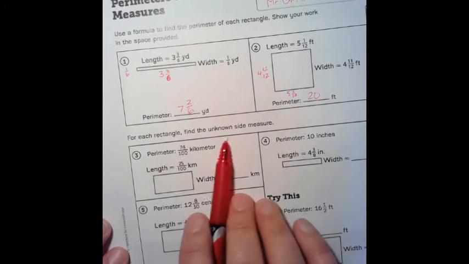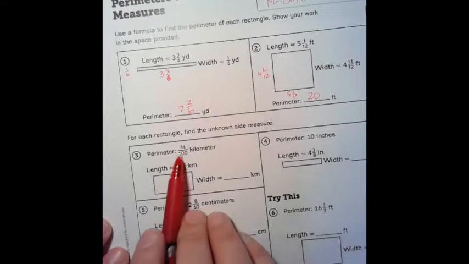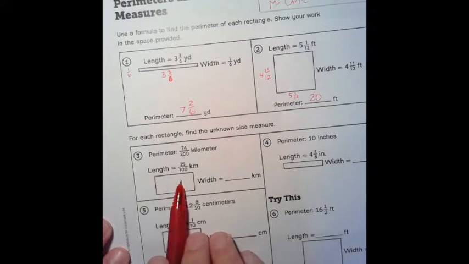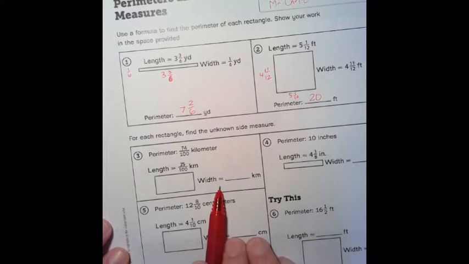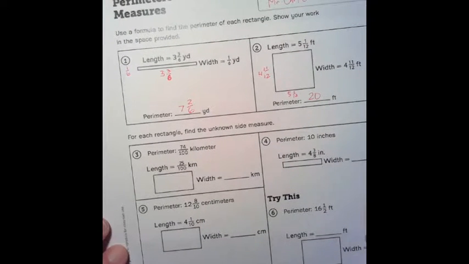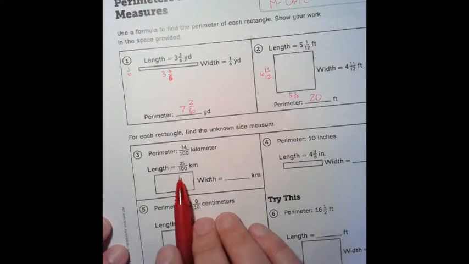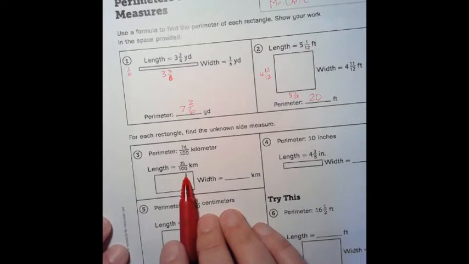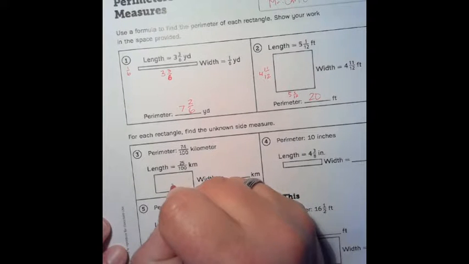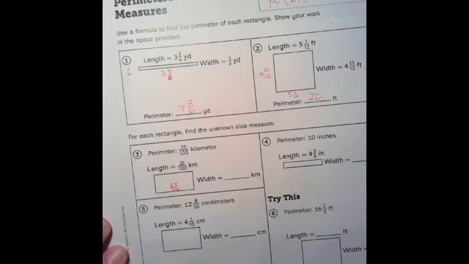Okay, now these down here are a little bit different. For each rectangle, find the unknown side measurements. They give us the perimeter this time, and they give us the length, and we've got to try to figure out the width. In this case, we have a perimeter of 74 hundredths of a kilometer, and we know that one length is 25 over 100. So this side here is also 25 over 100, or 25 hundredths.